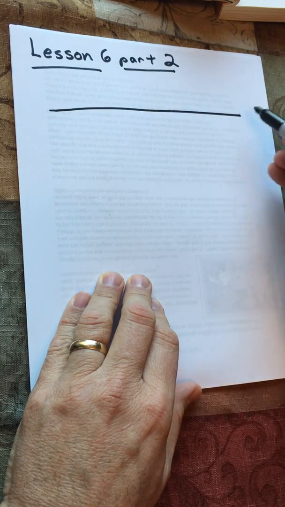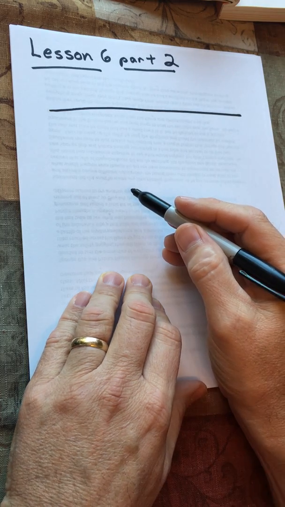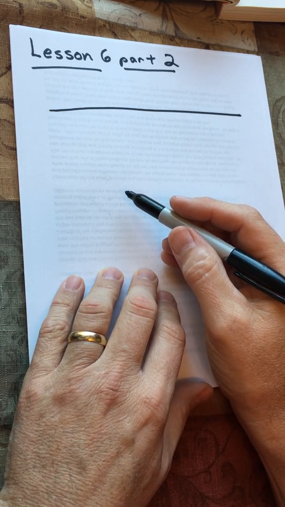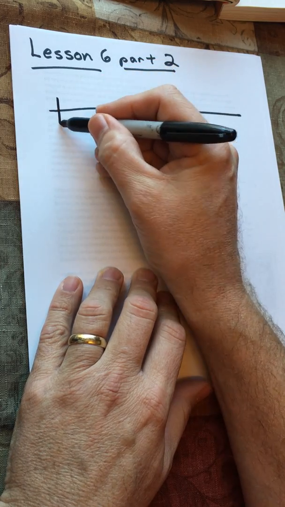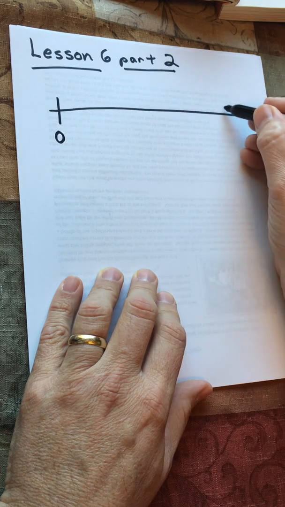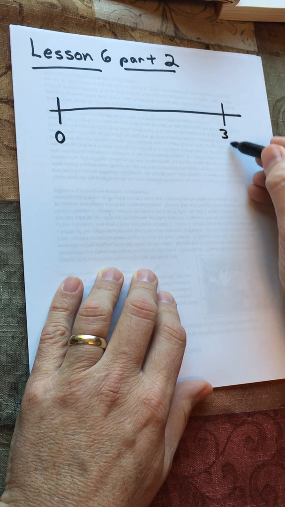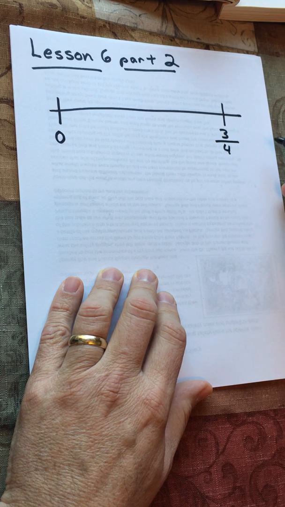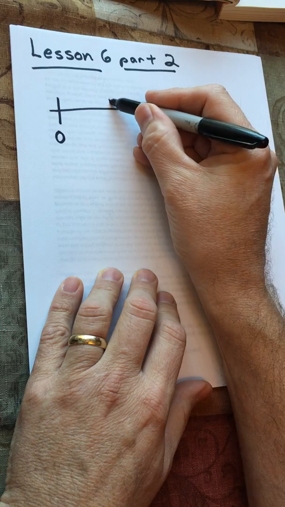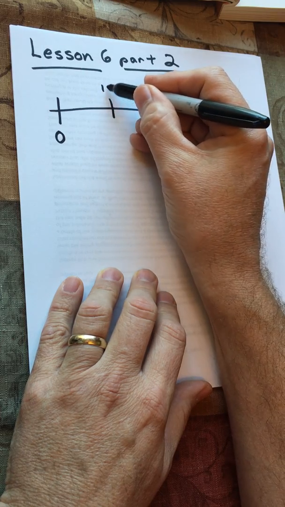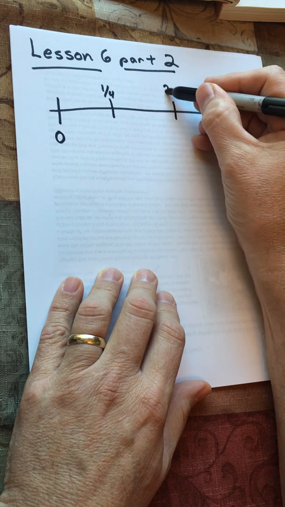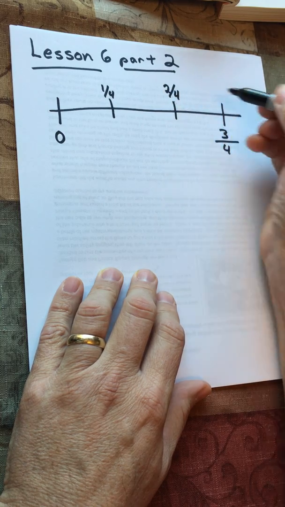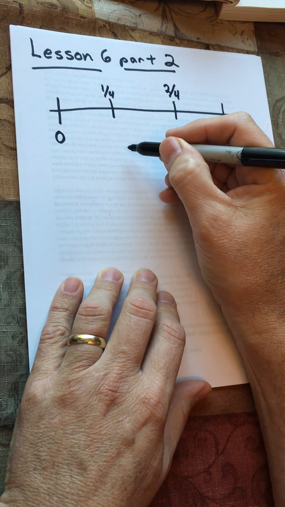Okay? So here's our number line. And in the example that they gave us, we have 3/4 of a yard of ribbon. Okay, so here's our 0, right? And over here is our 3/4. All right. And let's put in our other quarter marks. So this would be 1/4. And here would be 2/4, also known as 1/2. Okay, so those are our other divisions.